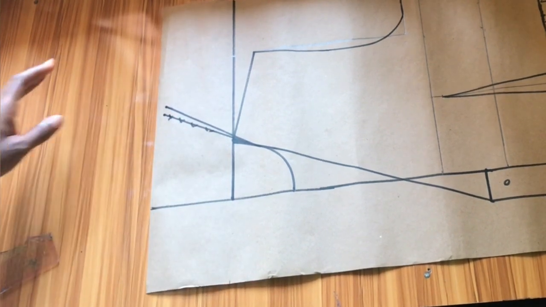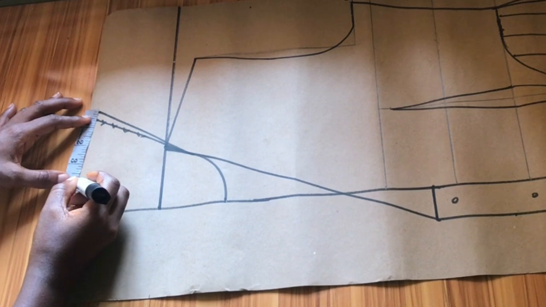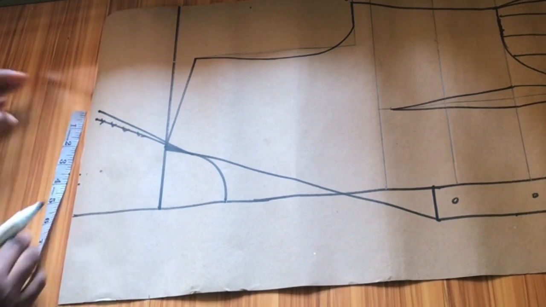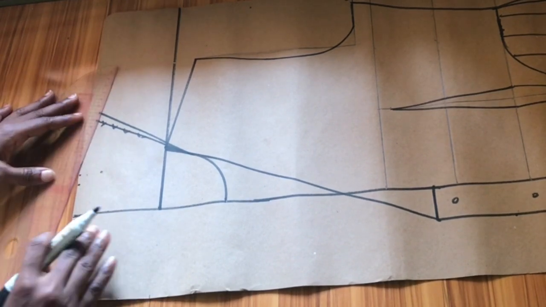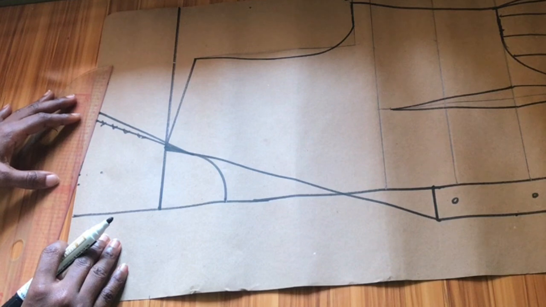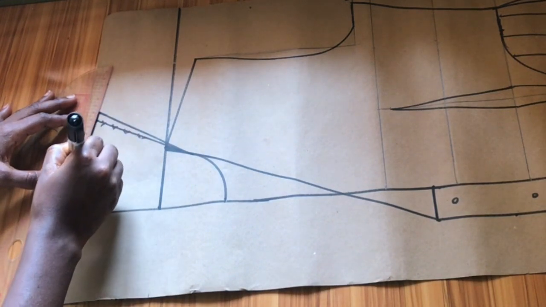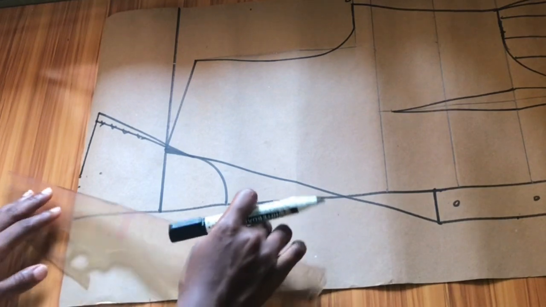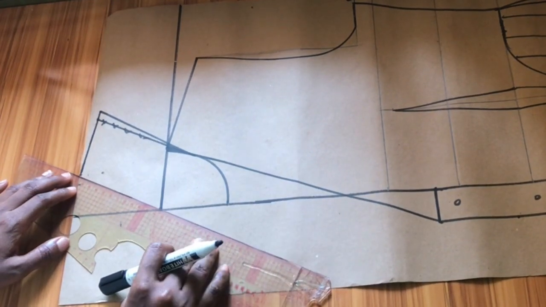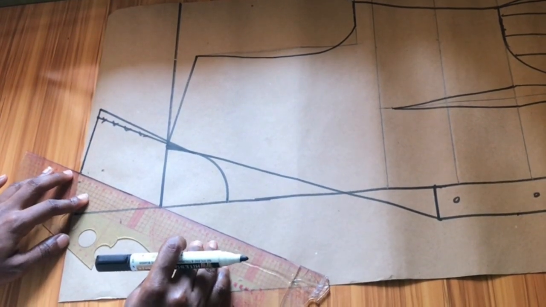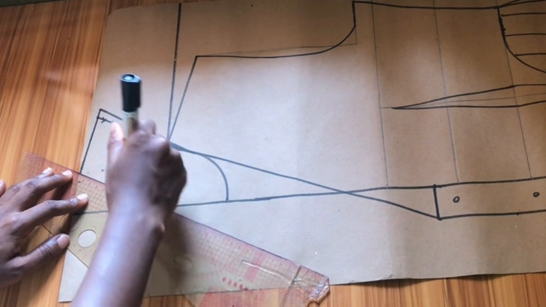So the next thing is to determine how wide you want the collar to be. So for me, I'll be going in by 3.5 inches, okay? So I'm going to place my ruler in a slant again, and I'm going to slant from there to the 3.5 inches. After doing that, I'll connect from there now to this straight line in a straight form like this.